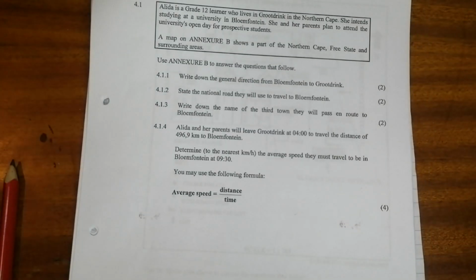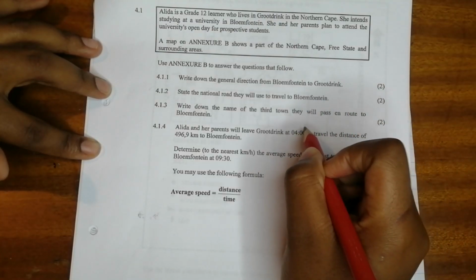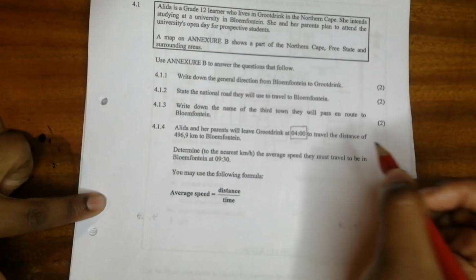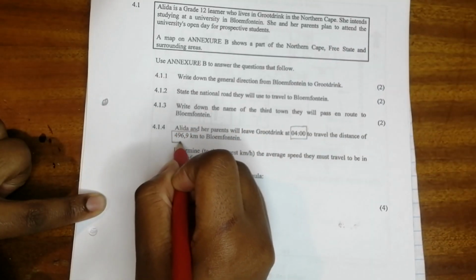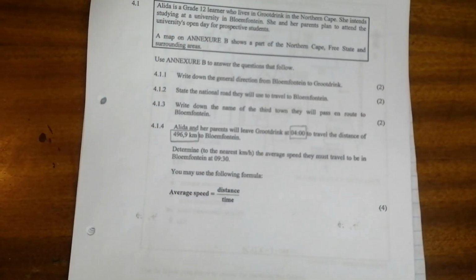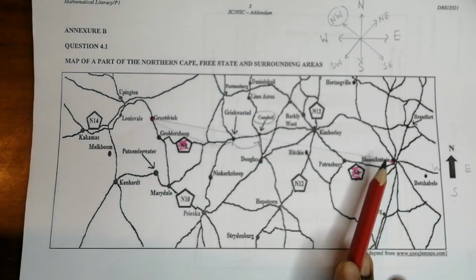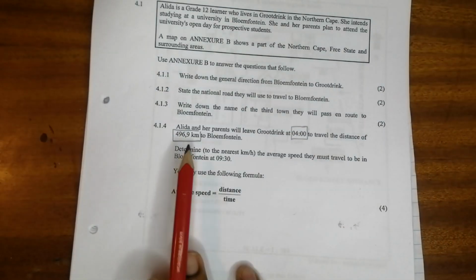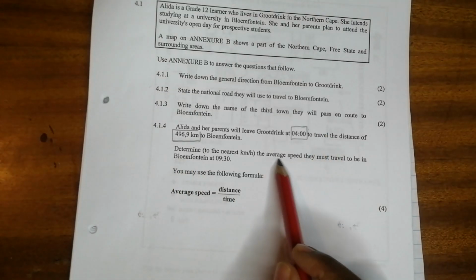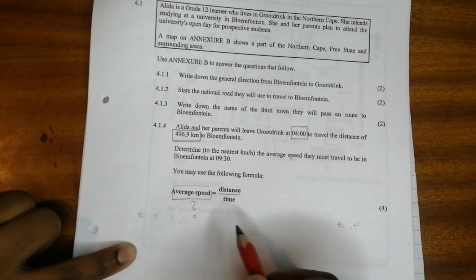Let us have a look at the information that is given to us. We are told that Alida and her parents leave Grootdrink at 4 a.m. in the morning. They travel a distance of 496.9 kilometers to Bloemfontein, so the distance from Grootdrink to Bloemfontein is 496.9 kilometers. Then we need to determine the average speed, so the average speed is what we are looking for.